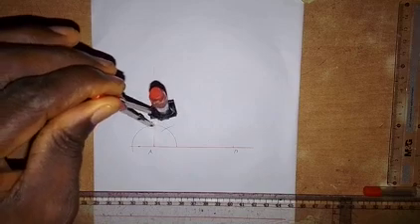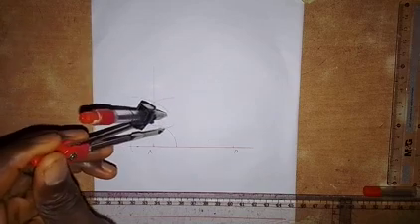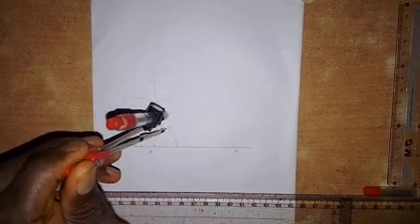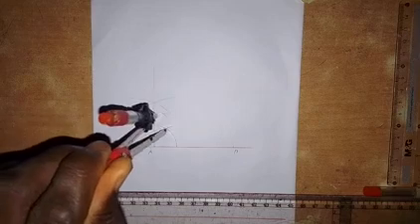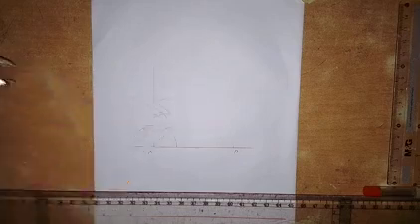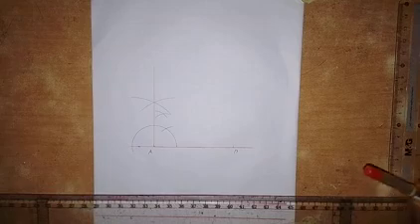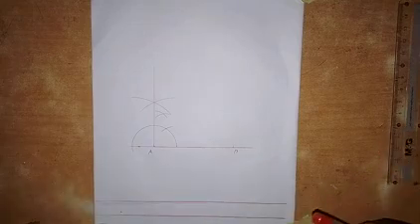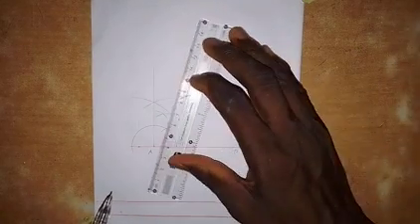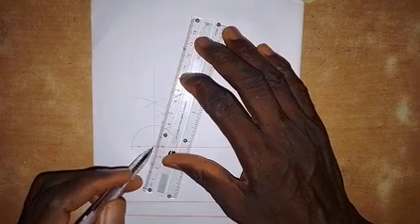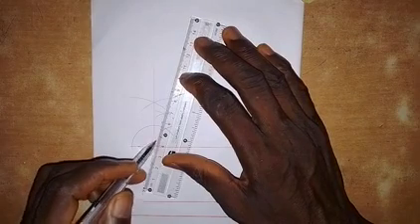So we draw an arc here, putting the pinpoint at this point on the semicircle where the arc touches the semicircle. So we draw an arc like this. Just take it easy. Then next thing that we are going to do is that we are going to draw a line from point A through the point of intersection of the arcs, and it goes like this.